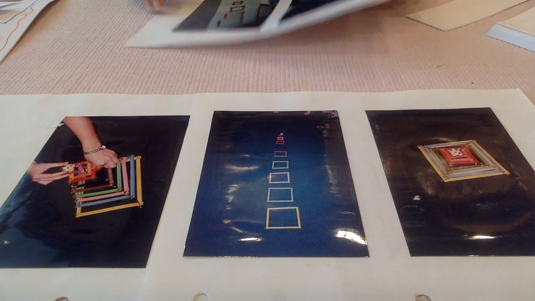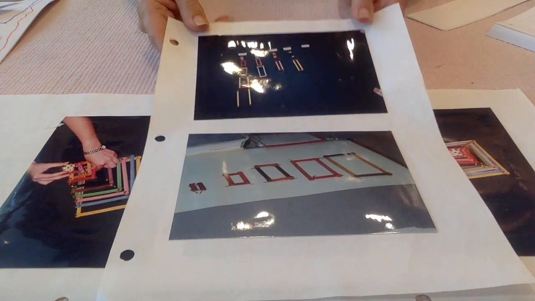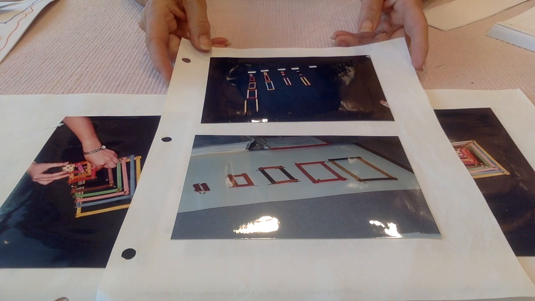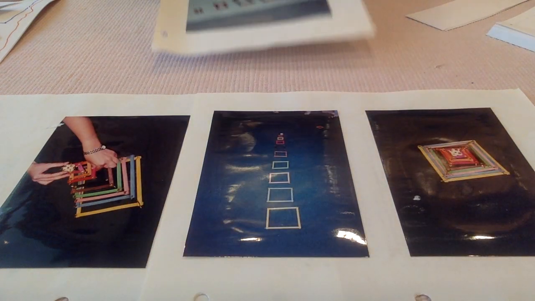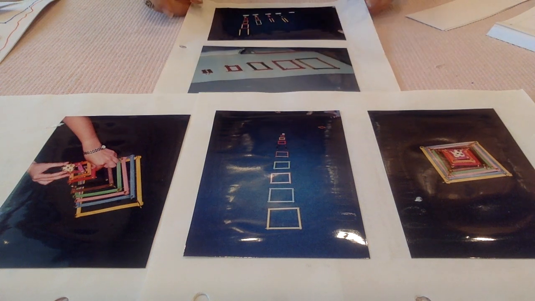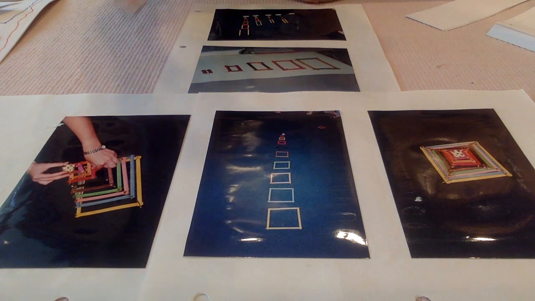And then after that, you can have them build all the rectangles that they can, lay them out, and see what they can build with them. These are really fun activities that you should make sure your children do. All right, that's it for now.